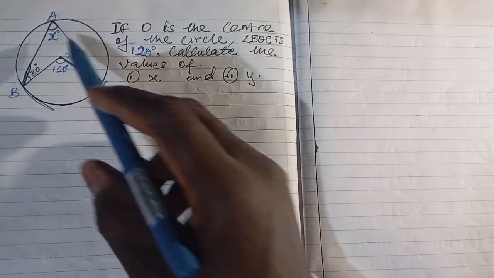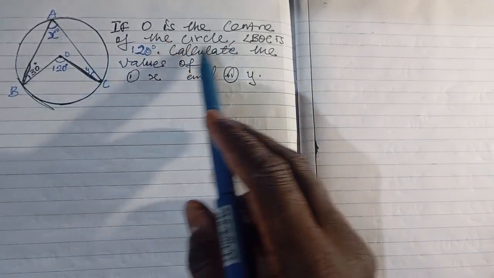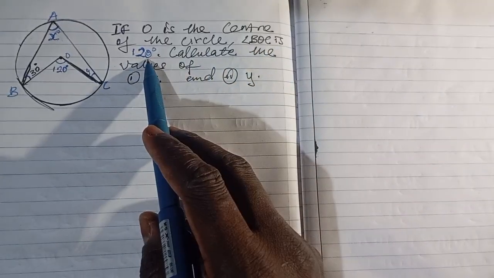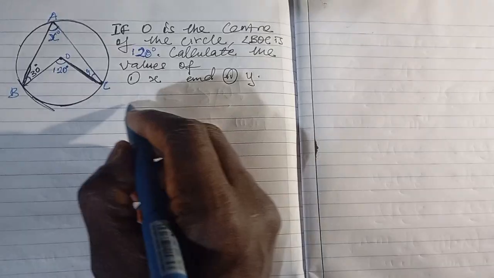Let's find the value of x and y in this circle geometry. We are given that O is the center of the circle, angle BOC is 120 degrees. We are required to calculate both x and y. Solution.